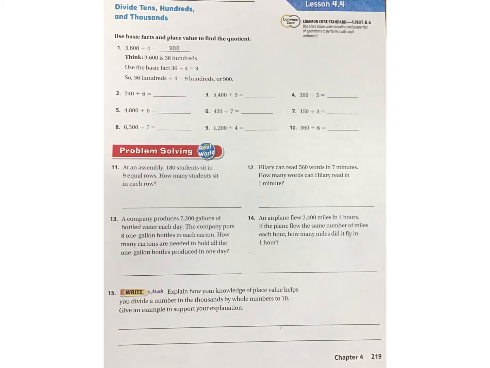Okay, so in this first problem, 3,600 divided by 4. What's our basic fact? 36 divided by 4. I want you to underline the basic fact to help show your work. Okay, so what is 36 divided by 4, everybody? 9. And then we count the zeros. 2 zeros. And we put them right behind it, right? Yeah. So because it's 36 hundreds, the answer is going to be 9 hundreds.